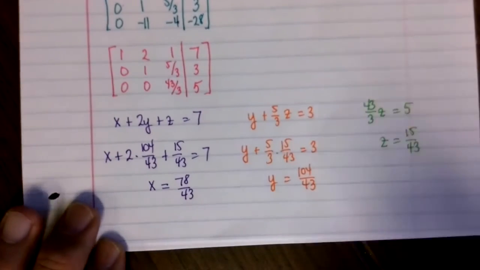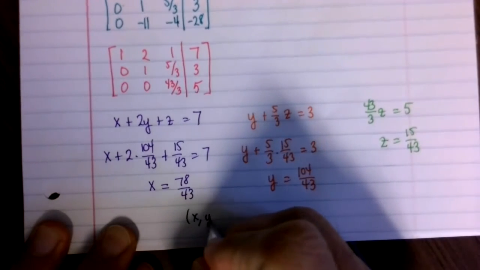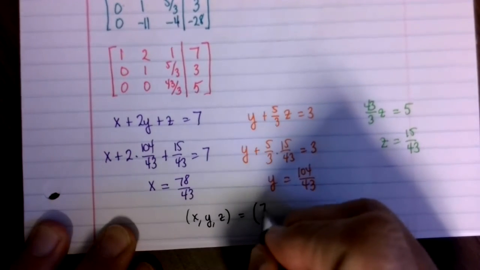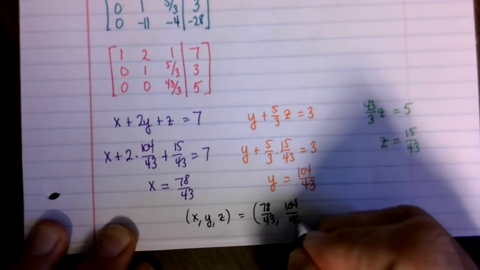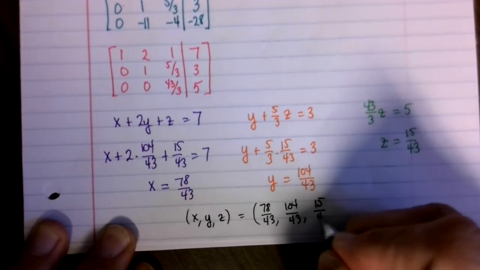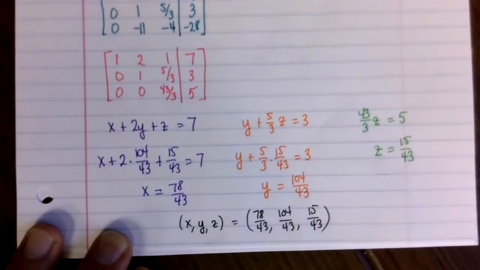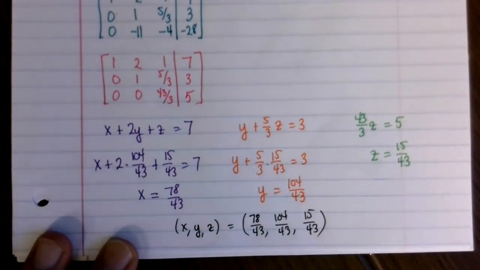And so that's our answer, that the triple x, y, z is equal to 78 over 43, 104 over 43, and 15 over 43. And that is the unique solution to that system of equations.